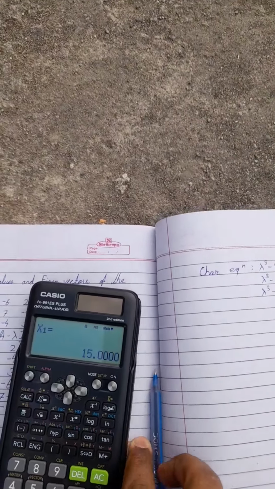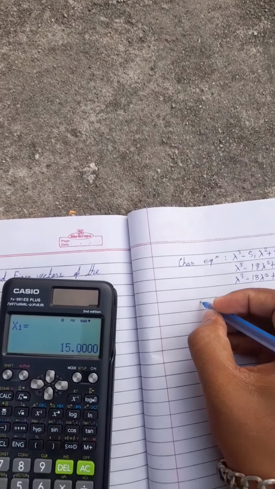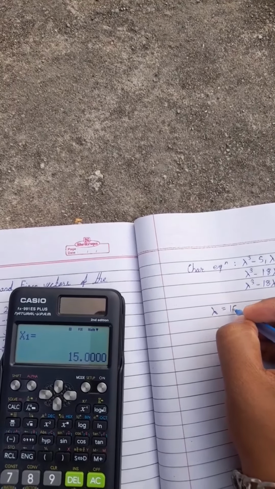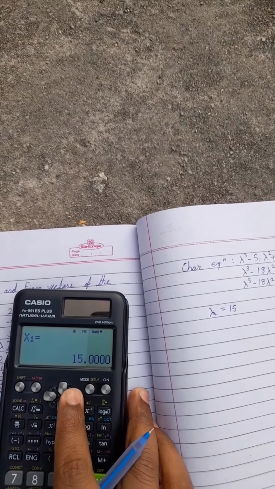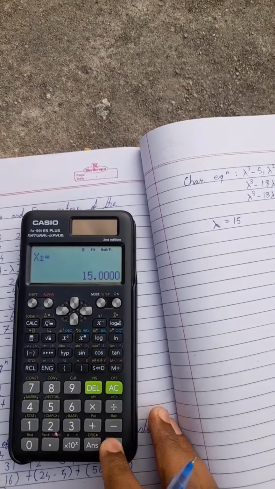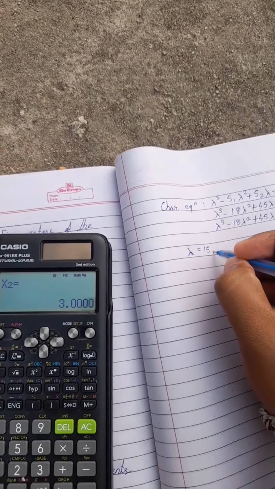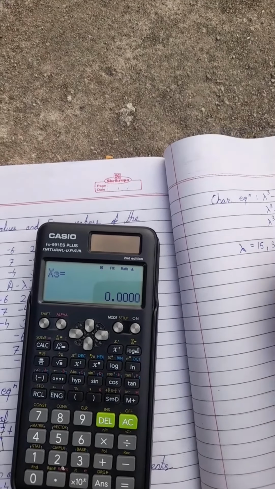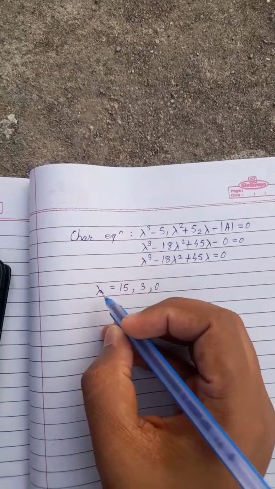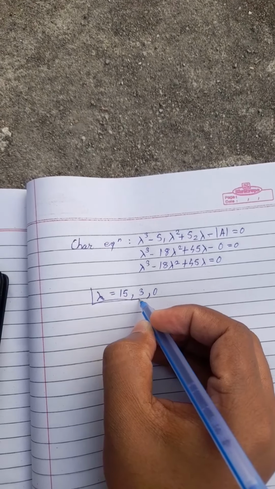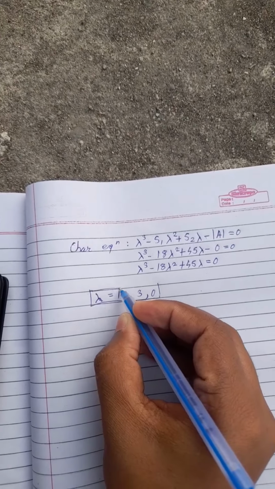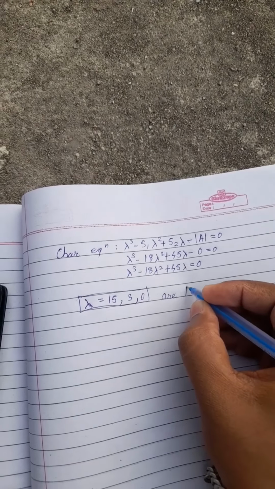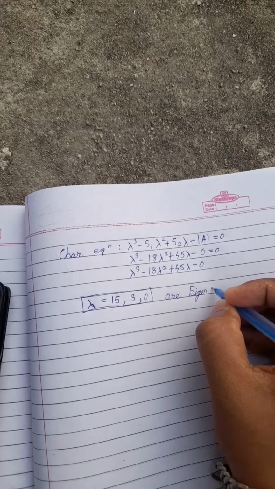Then we get our eigenvalues as 15, 3, and 0. These are our eigenvalues.